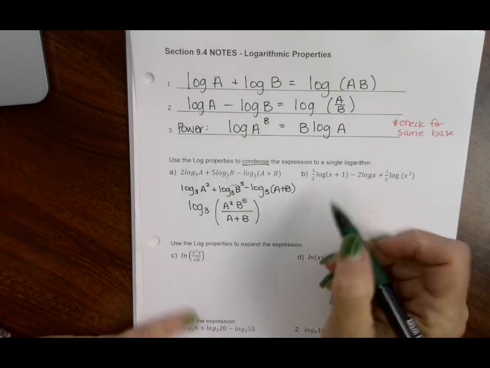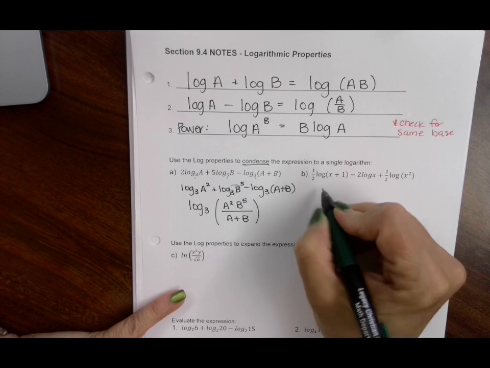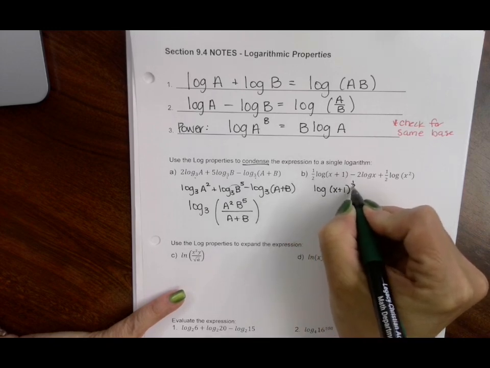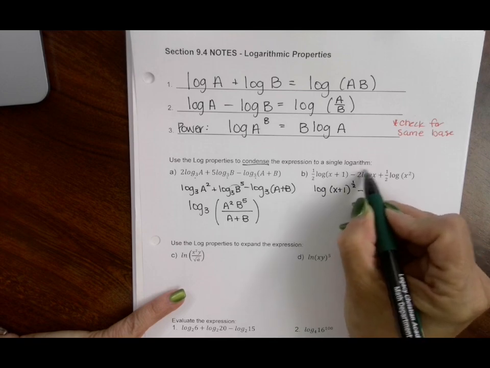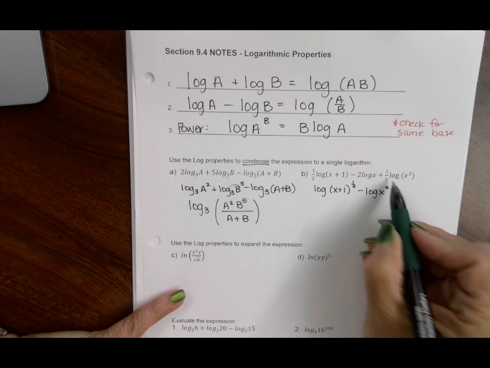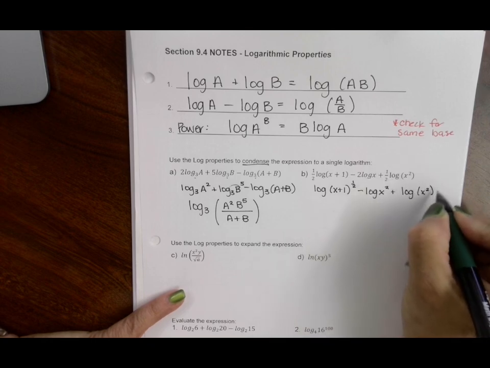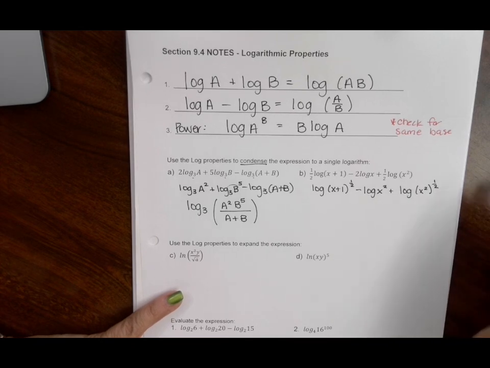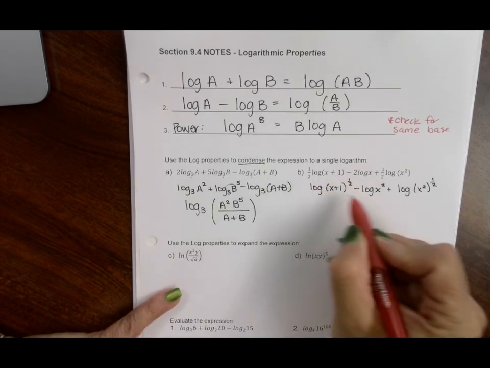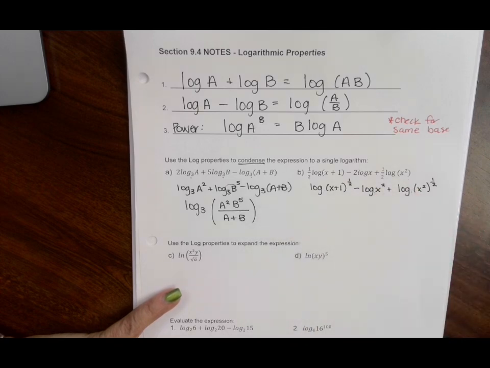All right, so we go into this next one. I've got three things going on. So I'm going to look at just this power part first. The first one becomes log of x plus 1 to the 1/2. This next one, the power comes over here, so log x squared. And then this last one is log of x squared to the 1/2 power. Okay, so I've got a lot of things going on. I have to check: this is log base 10, this is log base 10, and this is log base 10. So I'm good. I can combine them.